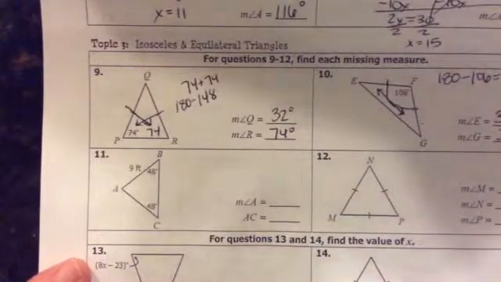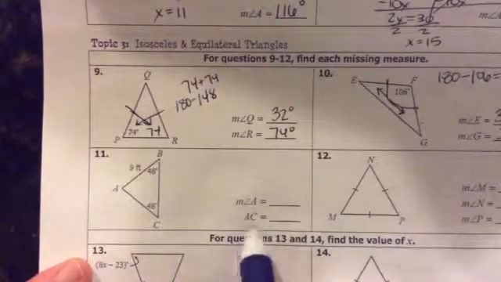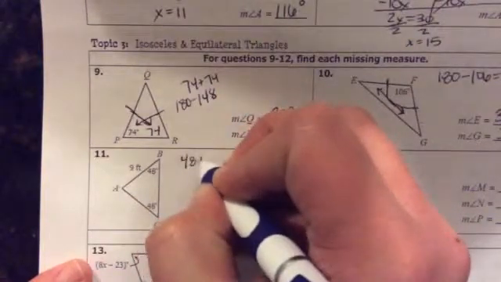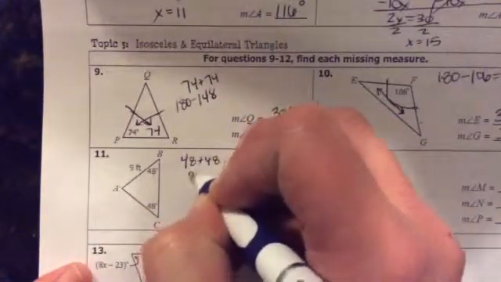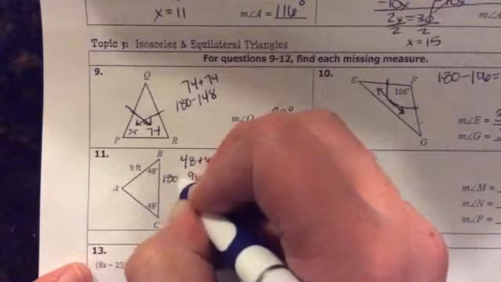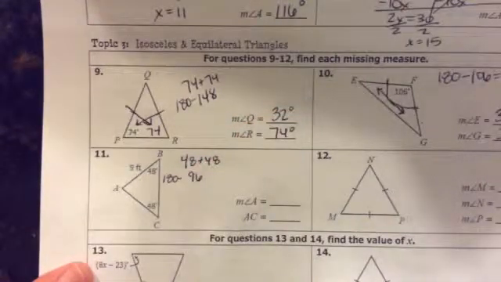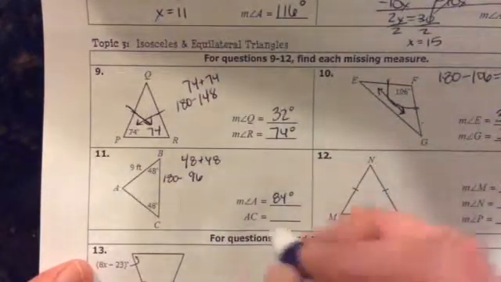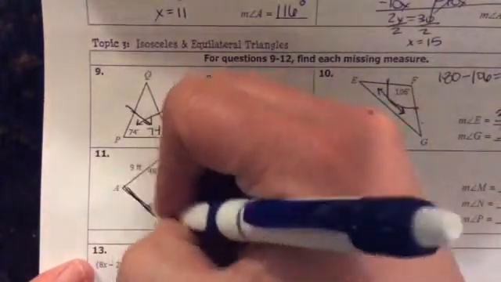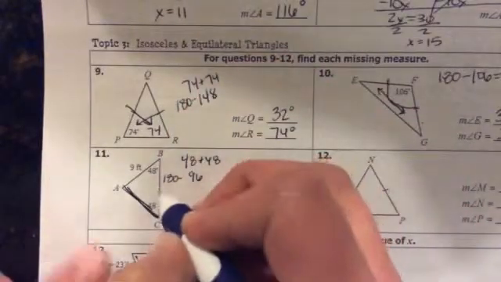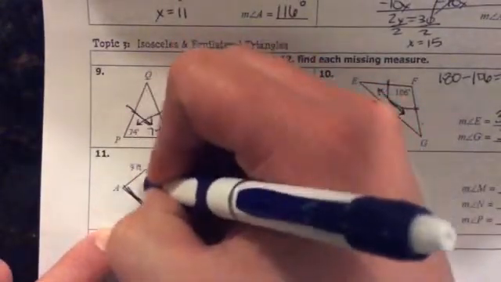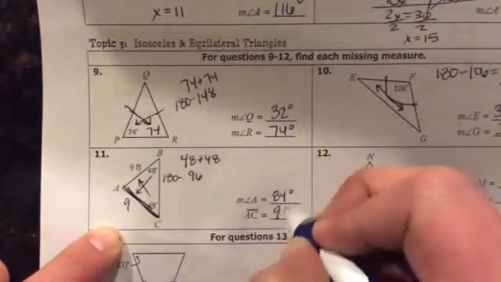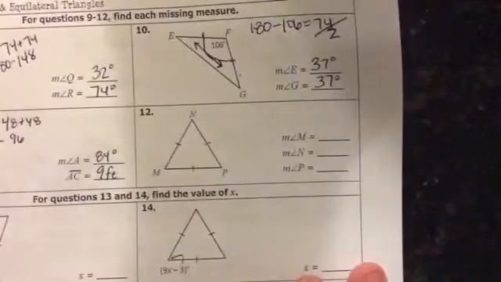On number 11, we are looking for both an angle and a side. We're looking for angle A first, so what I need to do is add 48 plus 48. That would be 96. I'm going to take that away from 180. That's 84 degrees. And we're also looking for side AC, which is this side over here. I do know that since these two angles are congruent, that means the sides across from those are congruent. If that's 9, it is also 9 feet.